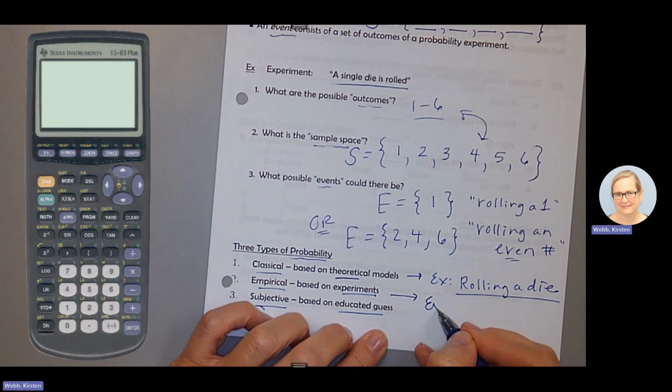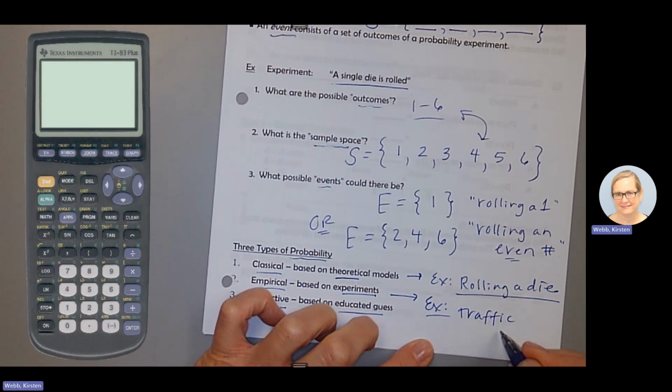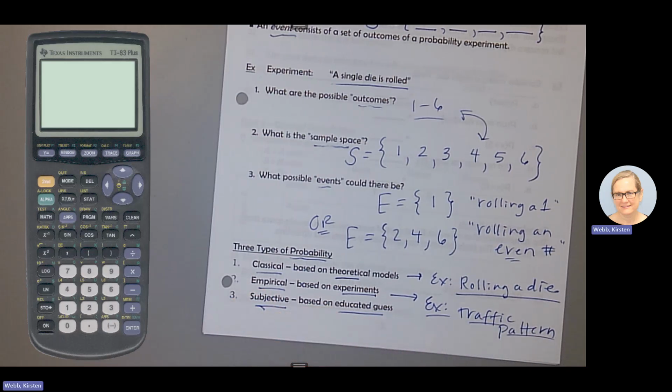Like maybe we were trying to study traffic patterns. There's no theory that determines exactly how traffic is going to flow. Maybe we have to watch and see what happens before we know the rules of the game, know when to expect a big rush or a quiet time.